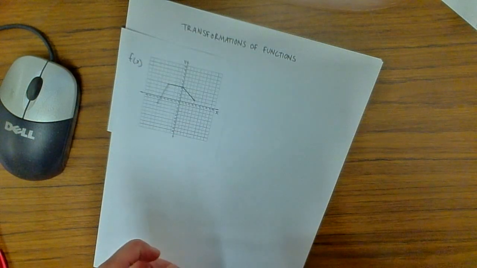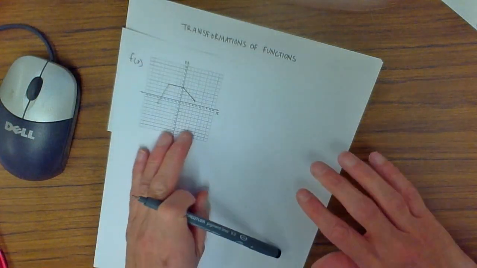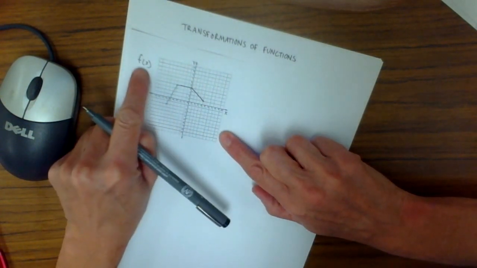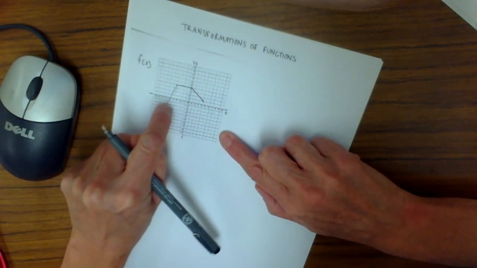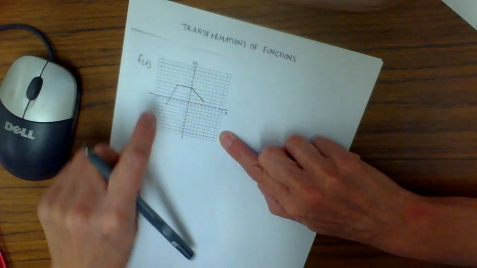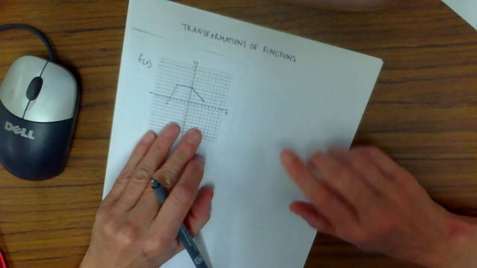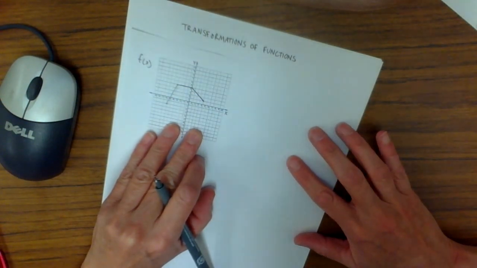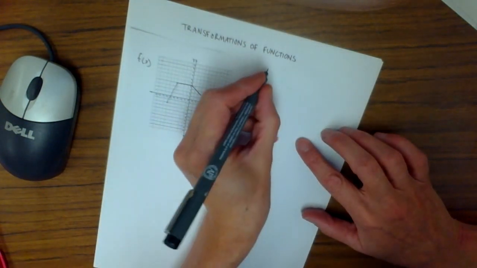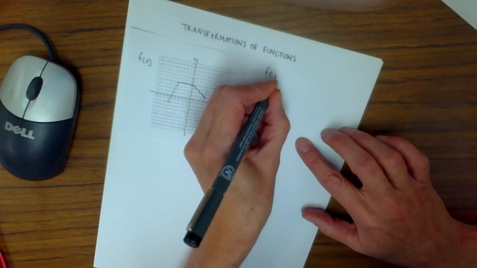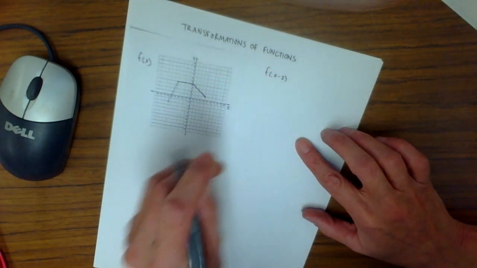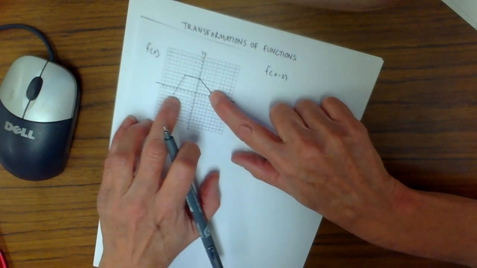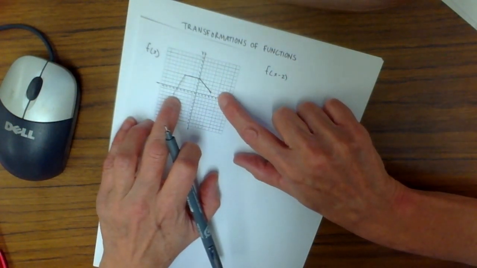We're going to take another look at transformations of functions, this time without an equation. Say this function f of x is defined as this shape. So I'm going to look at some transformations, and we can think of some simple transformations like, say, f of x minus 2, which would be exactly the same shape, but just moved 2 units to the right.